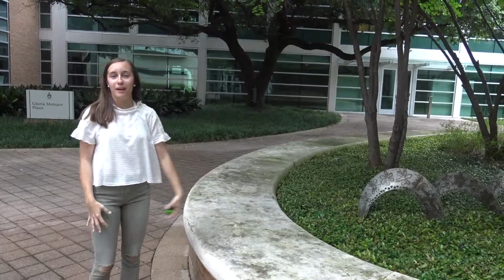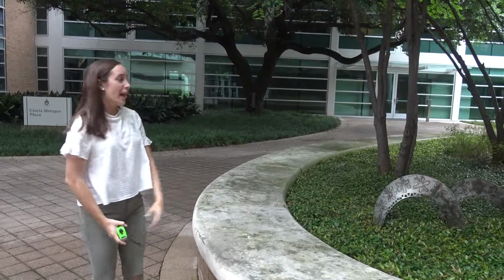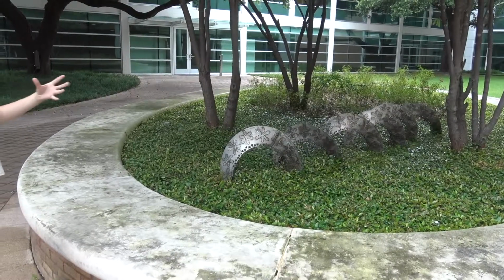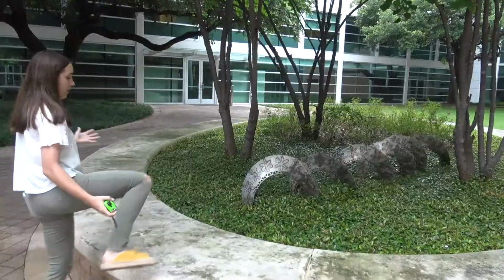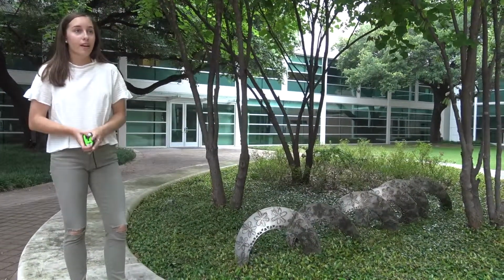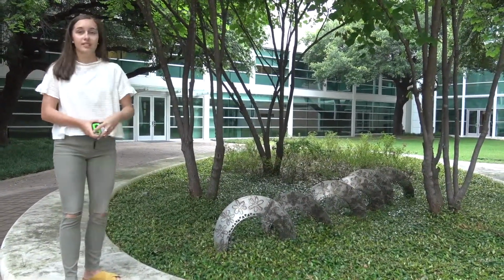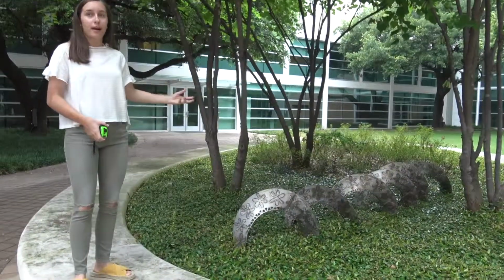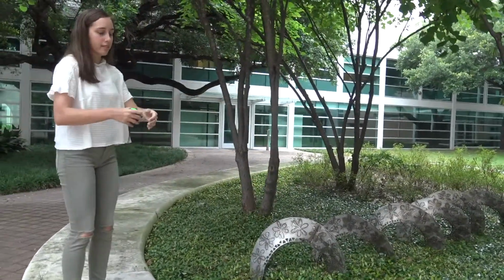So here I am in Metzger Plaza at the Hockaday School, and I'm looking at the focal point of the entire space, which consists of a spiral sculpture. About how long do we think the sculpture is? What we can do is we can measure the distance between the top of one section of the spiral and multiply it by the total number of sections.